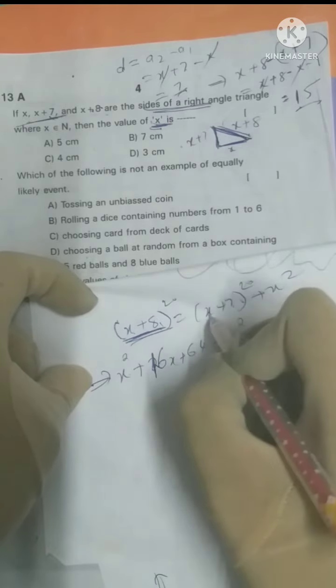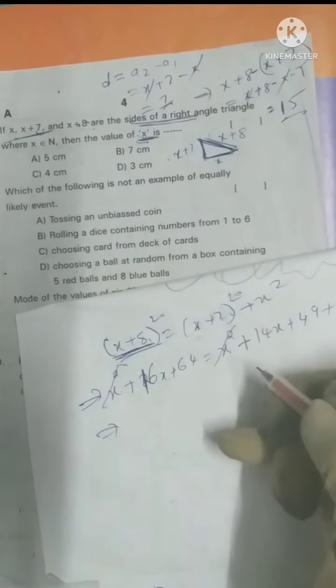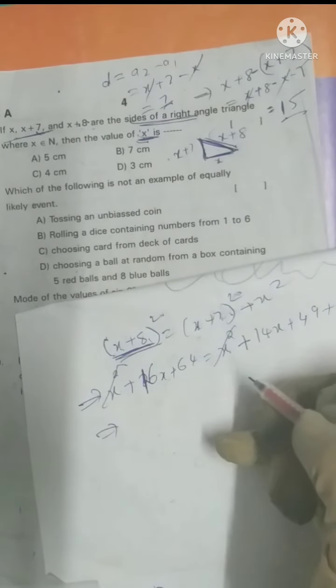What is (a + b) whole square? a square plus 2ab plus b square. A square is x square, plus 2 sevens are 14x, plus b square is 49, plus x square we have. That is nothing but x square will get cancelled here.